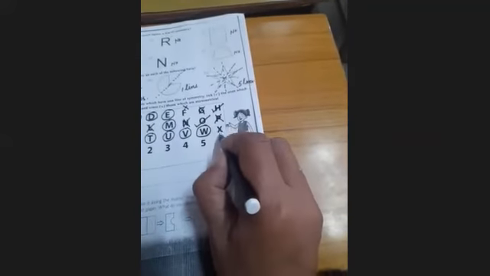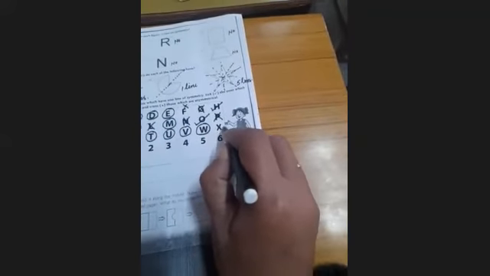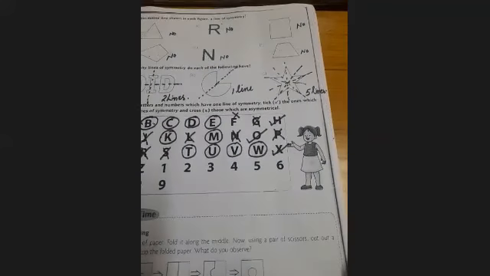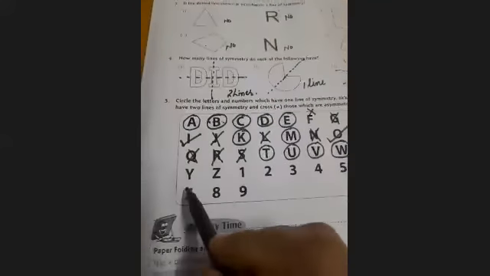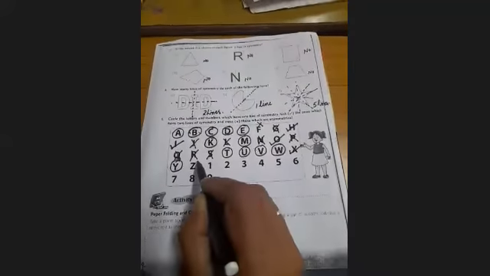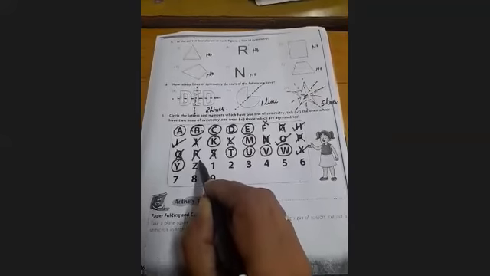And X, we have two lines of symmetry, horizontal and vertical. We will tick it. Next is Y, one line of symmetry. Z, no line of symmetry.